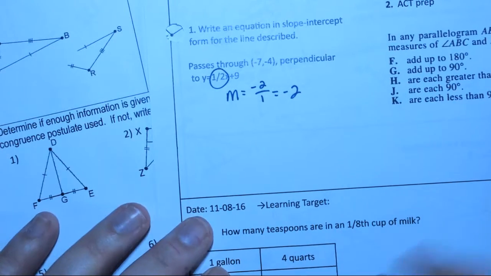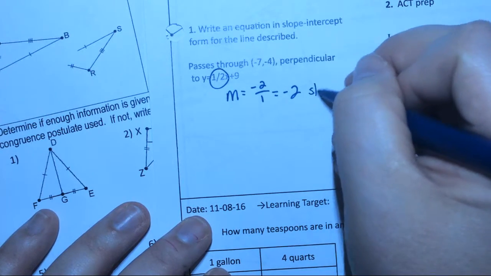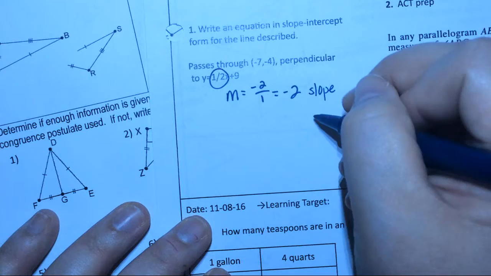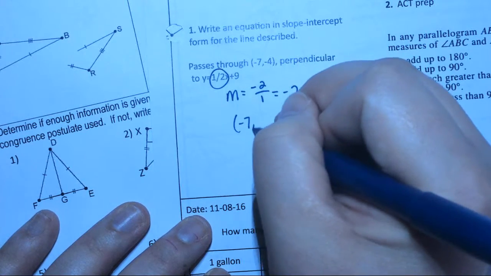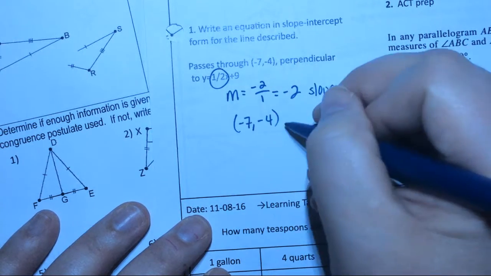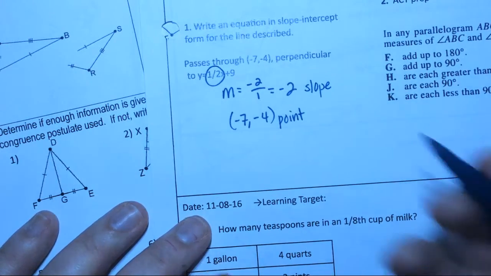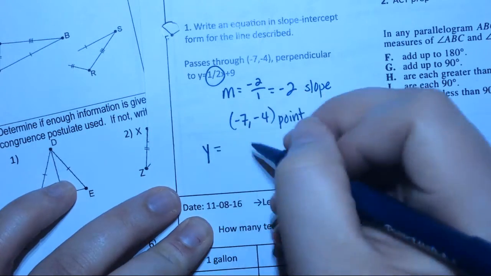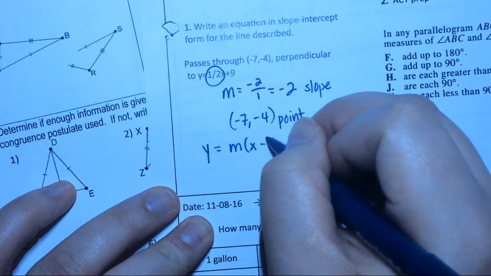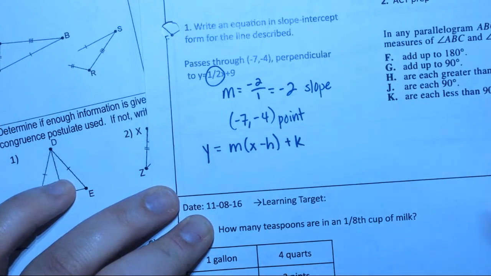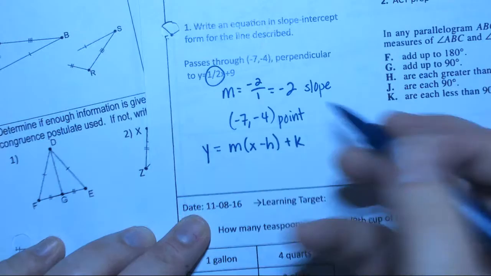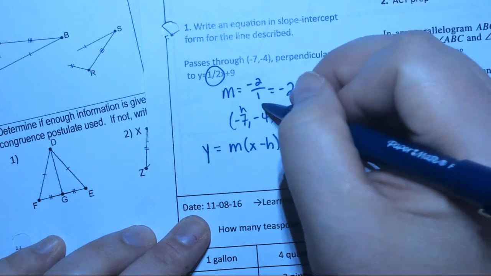Okay, and then we have a point, so that's our slope. We have a point, which is -7, -4. If we have a point and we have a slope, we can definitely do point slope, which is y equals m(x minus h) plus k. I'm going to let my h be -7, my k be -4.